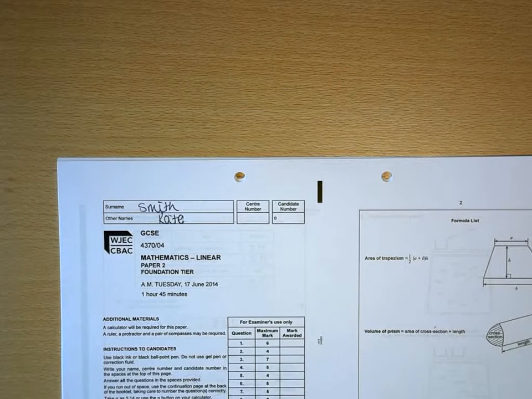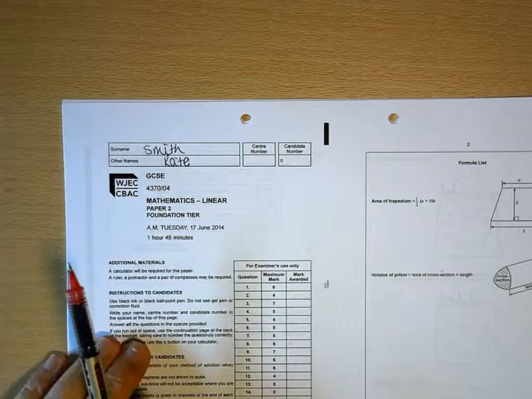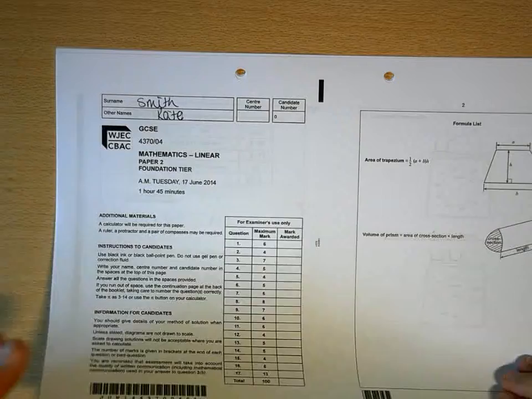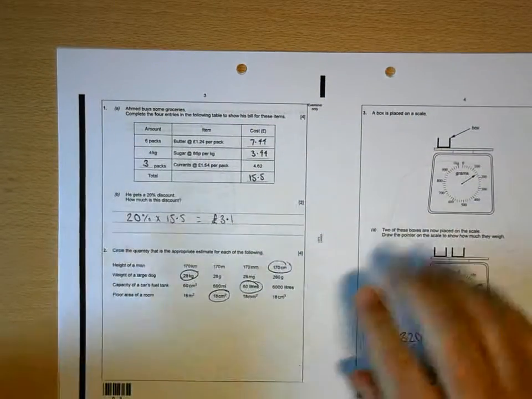Right then, Kate, so your best so far was 59, which was a paper 1. Your best paper 2 performance was 39. So hopefully, the fact that you did it as a test with me should make sure you've done better than that. Let's see how it goes.